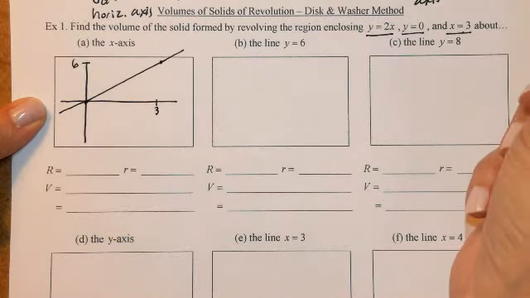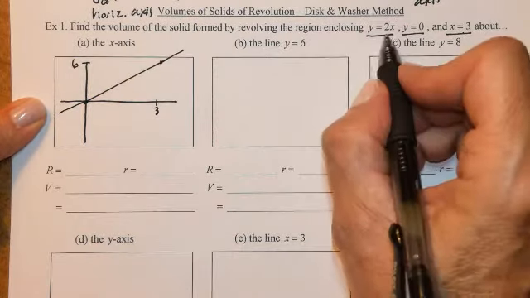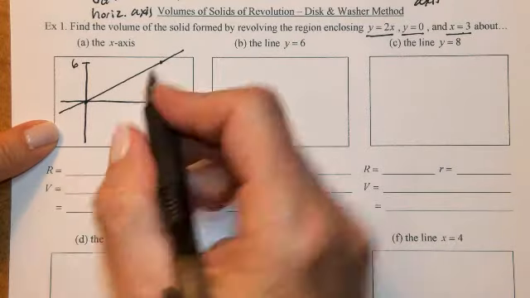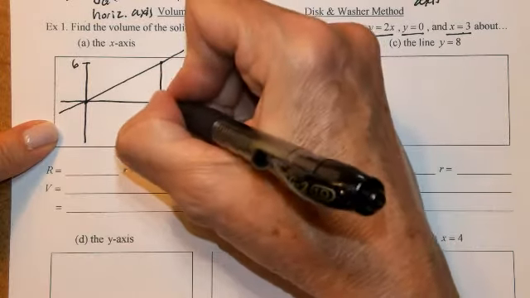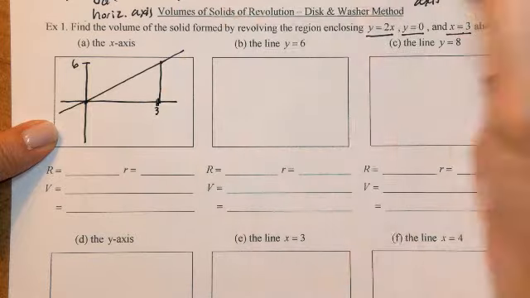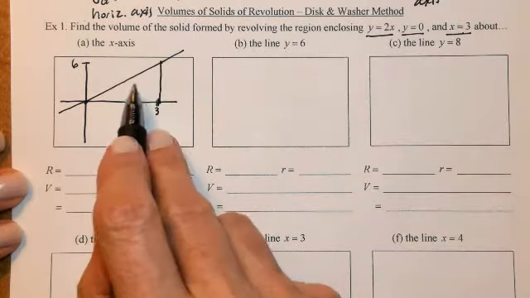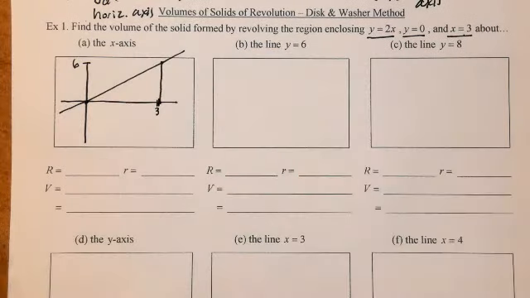Okay, that's what that line looks like. Y is equal to 2x. Y equals 0 is one of my boundaries. And then y equals 3. Missed the mark again. Y equals 3 is one of my boundaries too. So here's my region. There's my region.